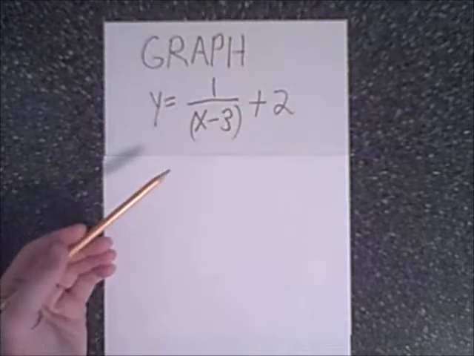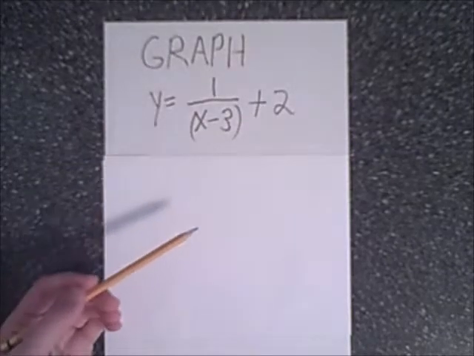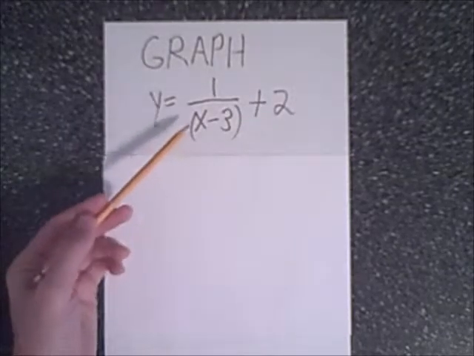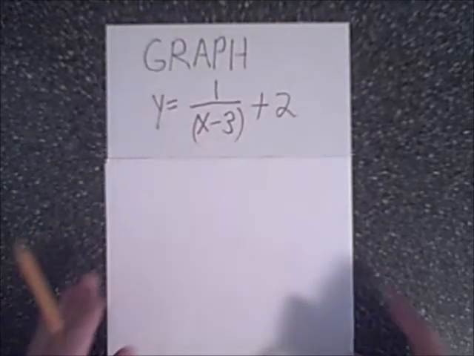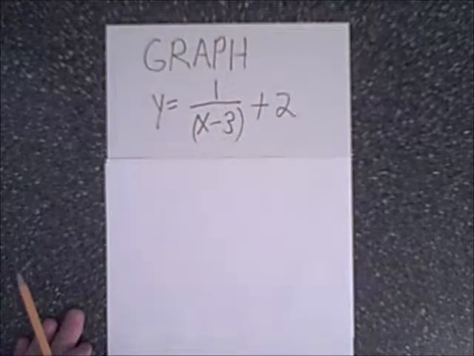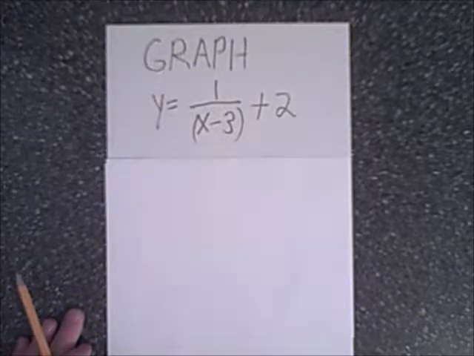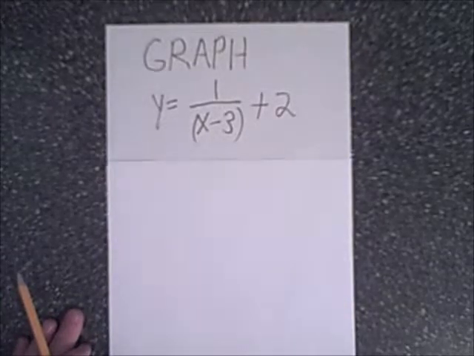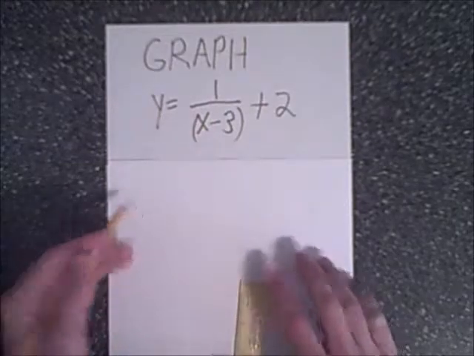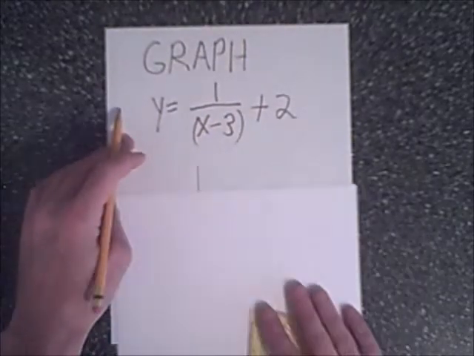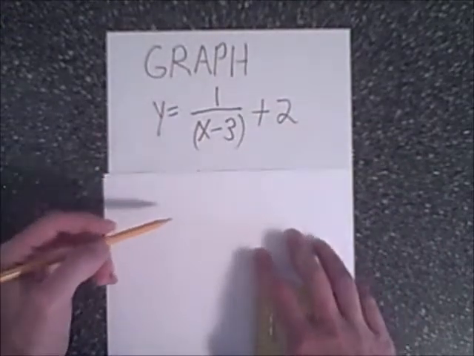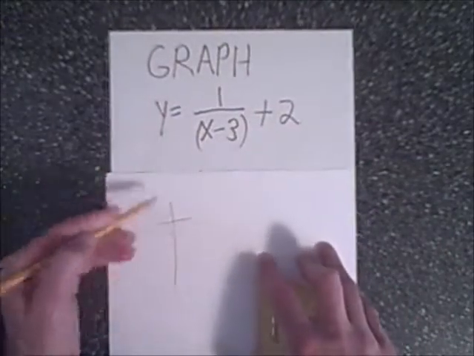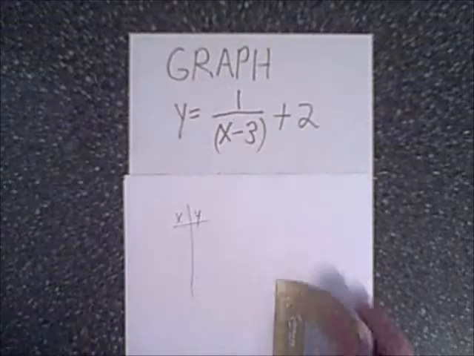Okay, this is the third equation we're going to try to graph. It's 1 over the quantity x minus 3, plus 2. And again, it looks kind of odd. And the first instinct I would have is, let's plot some points. So if we did that, we would start plugging in random numbers and see if we can find some sort of pattern. Okay, and we'd have x and y.